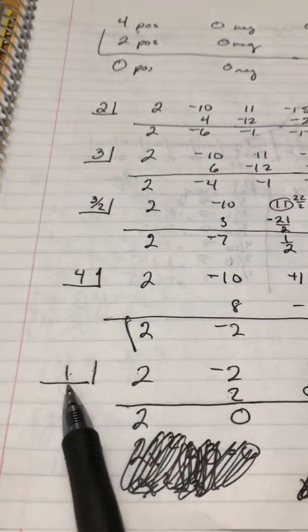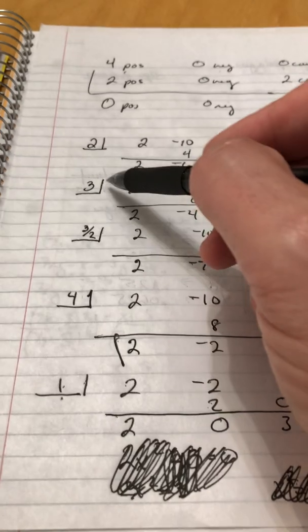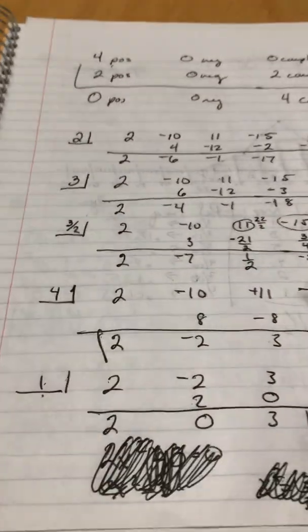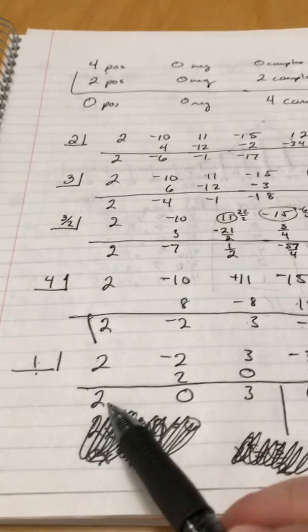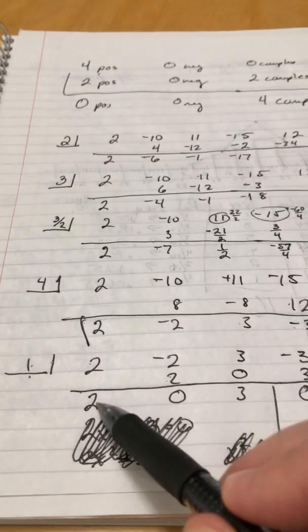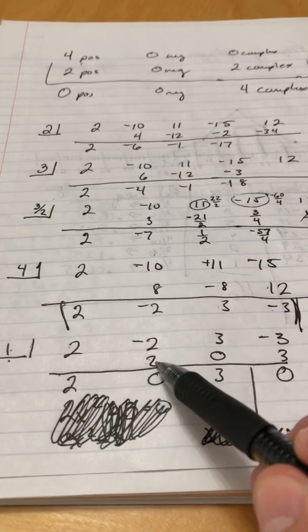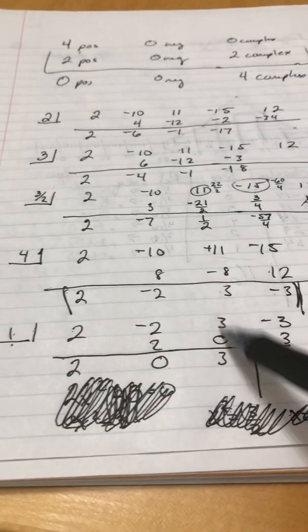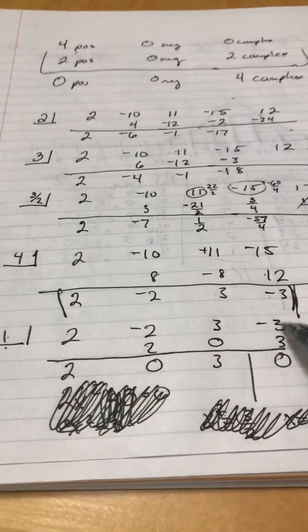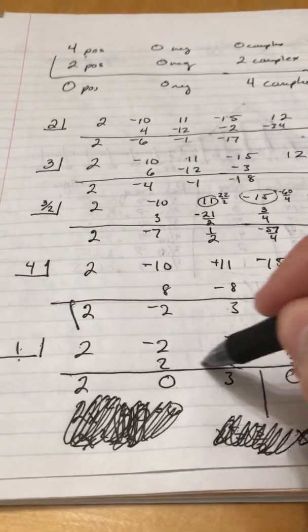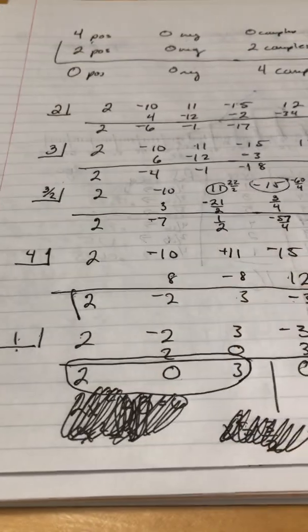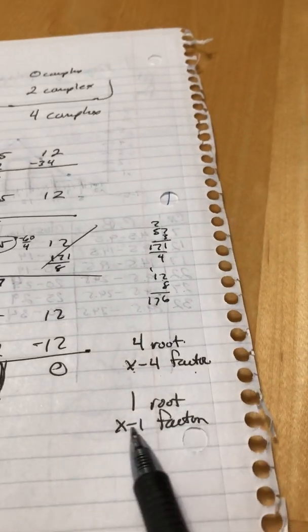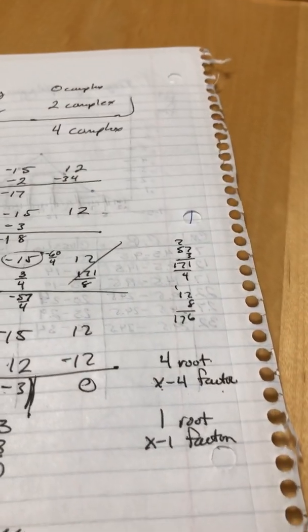I just gave 1 a shot. I tried 2, I tried 3, I tried 3 halves just to see the process through, and I'm at 1. So I'm going to bring down the 2. 1 times 2 is 2. Negative 2 plus 2 is 0. 1 times 0 is 0. Here's my 3. 1 times 3 is 3. There's my 0. So this is now my new reduced equation. And again, since 1 is a root, x minus 1 is a factor.